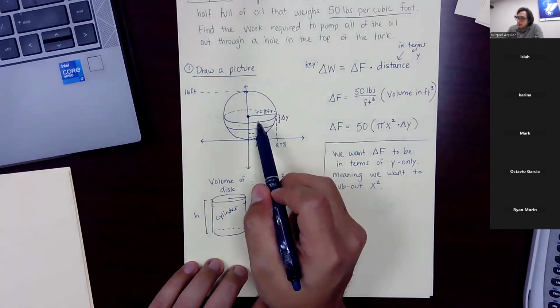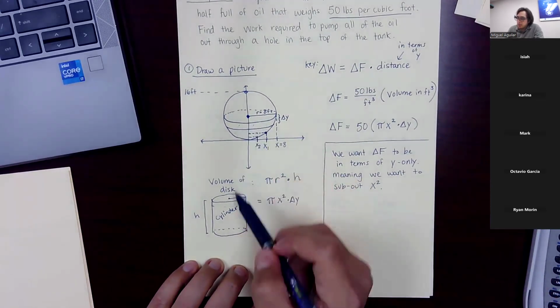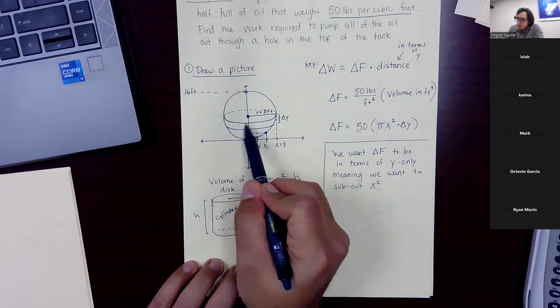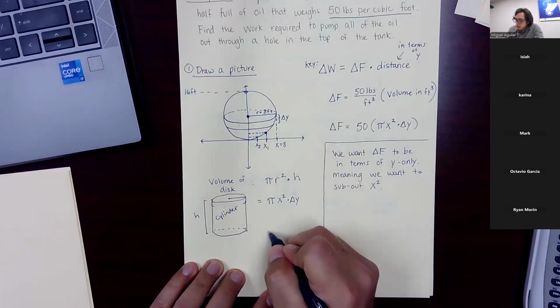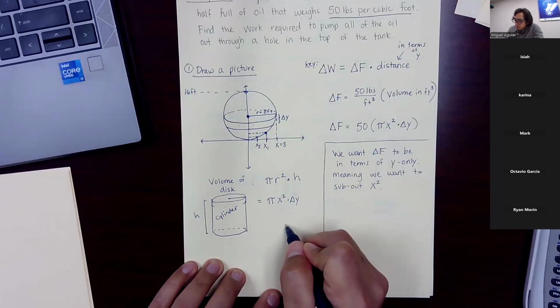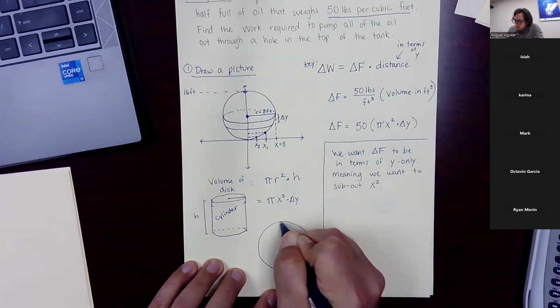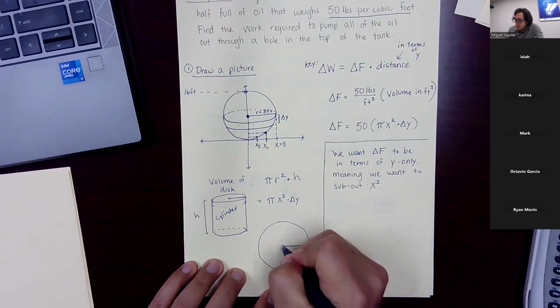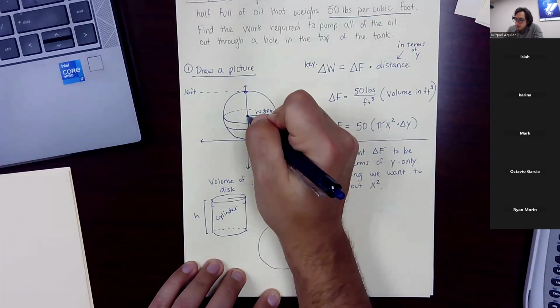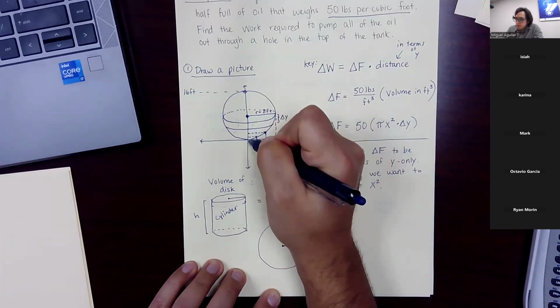So let's go back to our little diagram here and think about just this face of our sphere, right? If we're thinking about this face of our sphere, we have this circle, right? It has a center in terms of our y values.